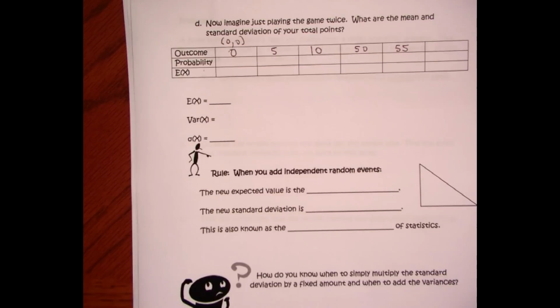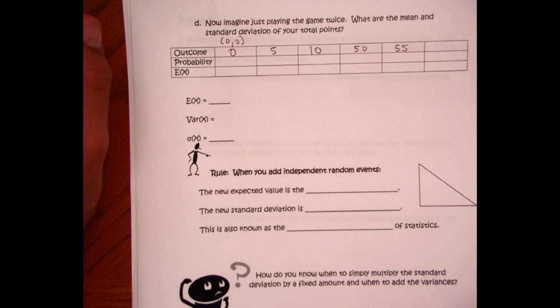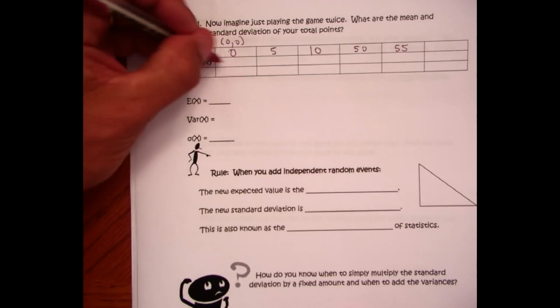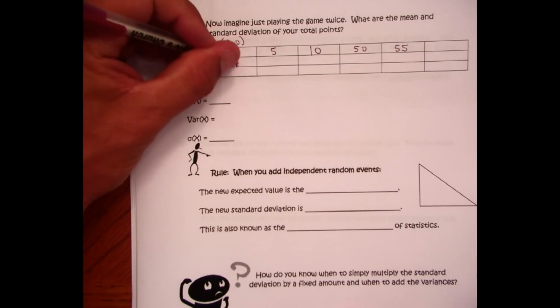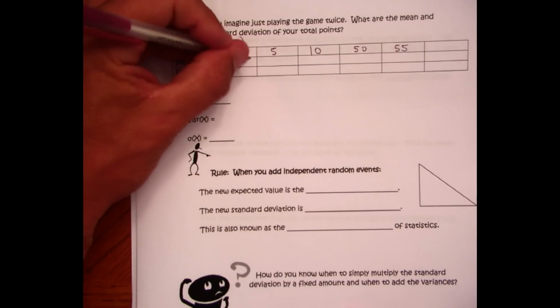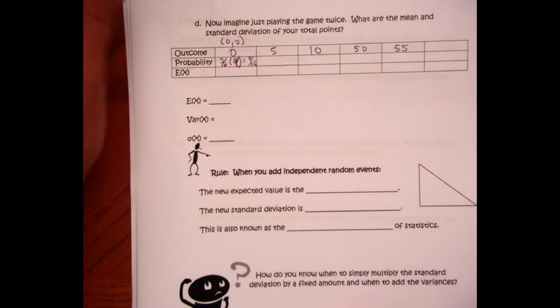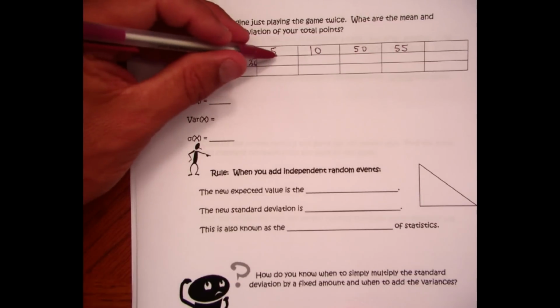Okay, so let's see what we have here. 0 and 0 would mean we got 3/6 times 3/6, so that would be 9/36. Now 5 would be 0 and 5 or 5 and 0.